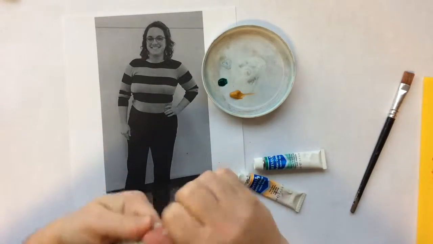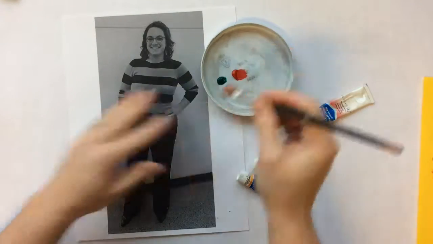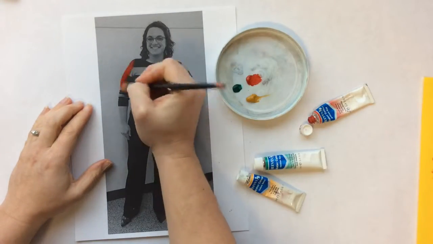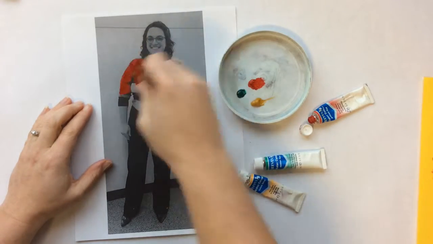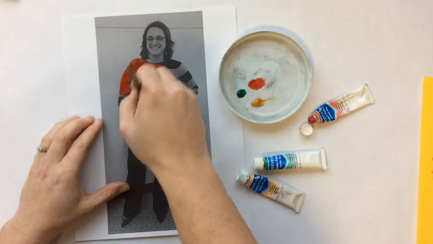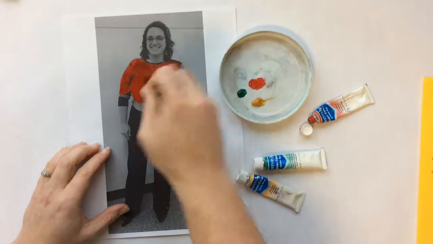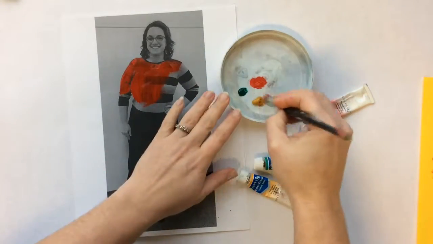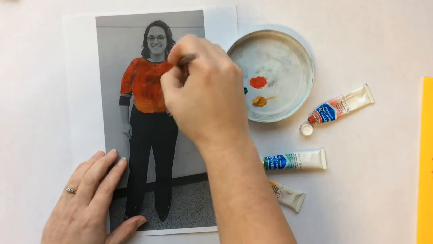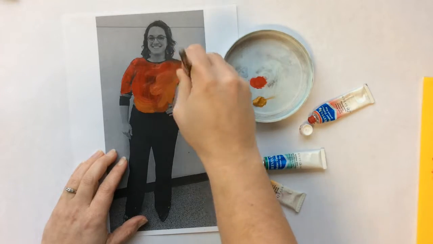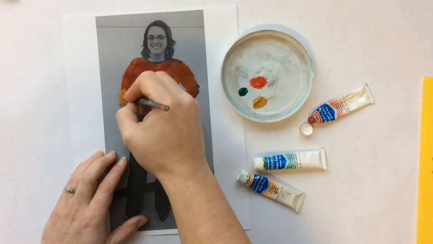Another way that you can become a fashion designer today is by creating clothes for someone in a magazine or, in this case, a printout of your teacher. Now take a look. I'm adding the paint directly onto the piece of paper. The paper's pretty thin, so I have to be careful about how much I add on. But if you want to mix your colors directly on the paper, or if you want to mix it on the palette, you get to kind of experiment today.